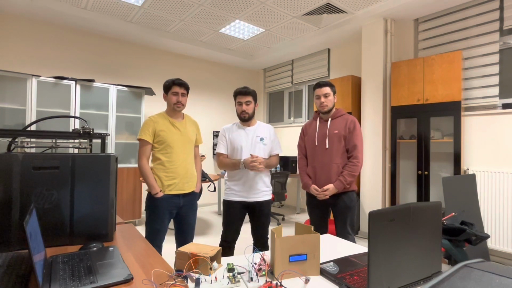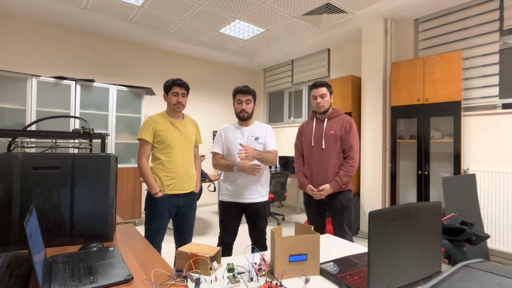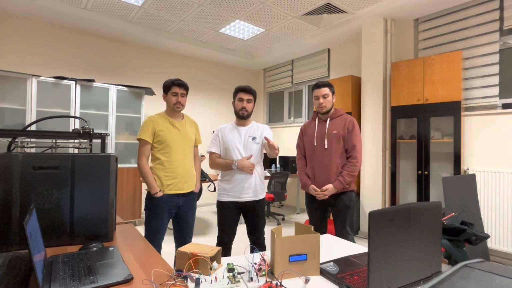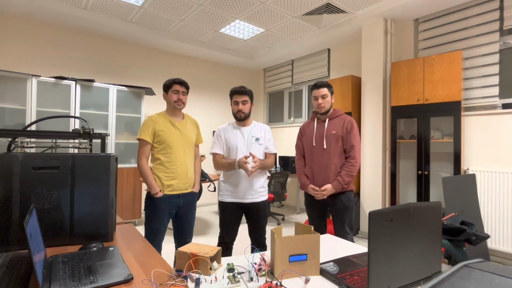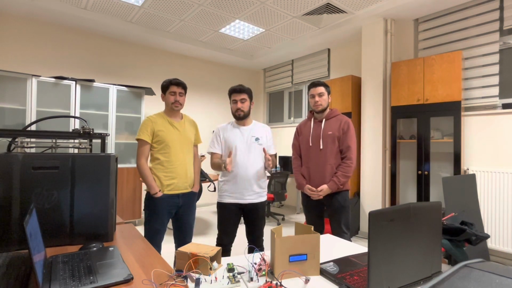If the user enters the correct password, the data is sent to the LCD with encryption. This is all based on private security. If not, the system will enter the alarm mode. Now let's move on to the equipment parts.